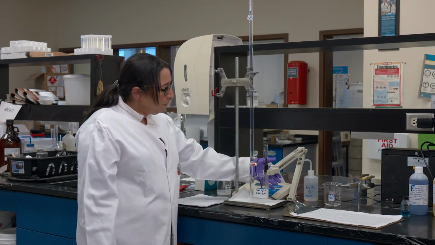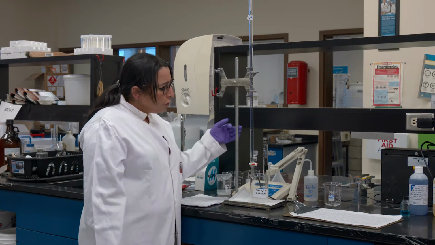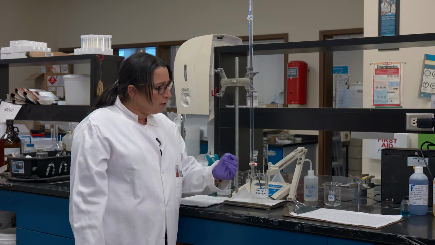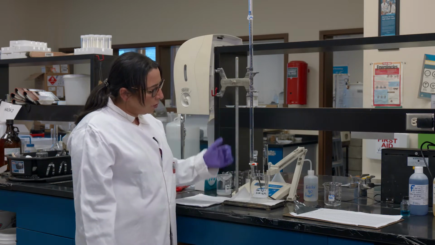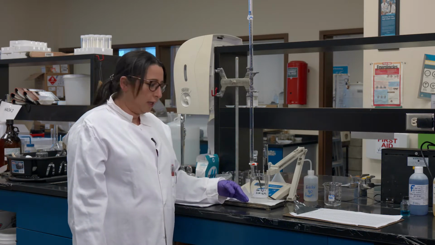This is what I'm going to use to take the reading for the change in pH as I'm adding the acid to my buffered solution right here.